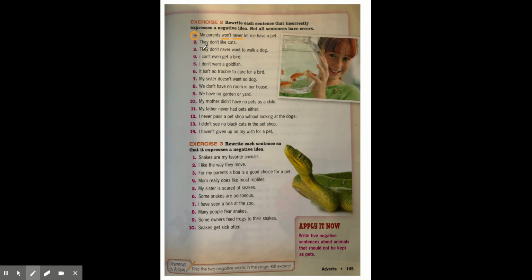Let's look at number 2. They don't like cats. Well, there's one. That's it. So that one's okay. Let's look at number 3. They don't never want to walk a dog. Here we have don't again, but now we have never as also a negative. So this one also is a double negative. They don't never want to walk a dog.